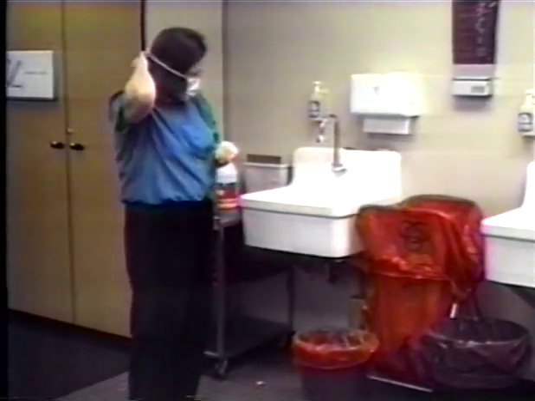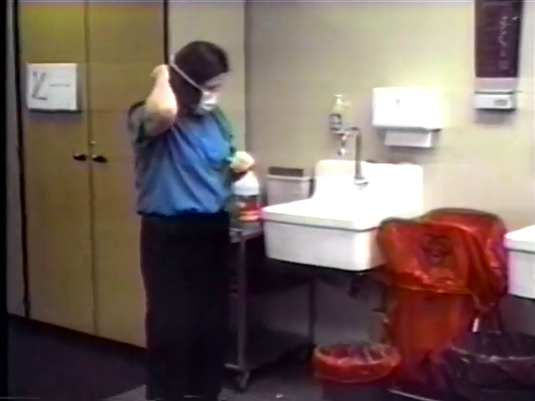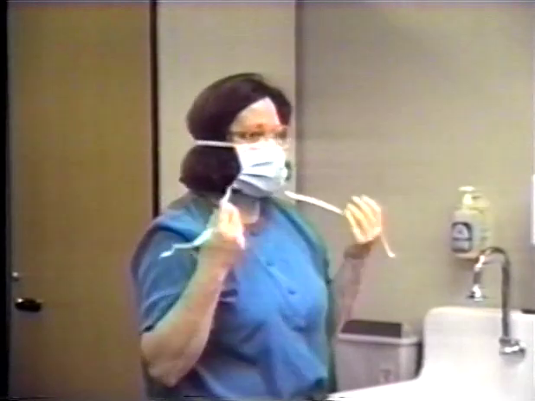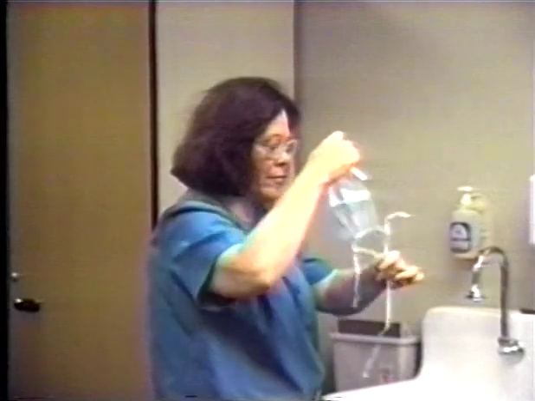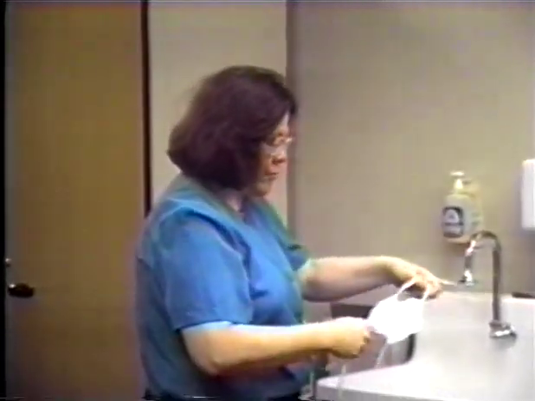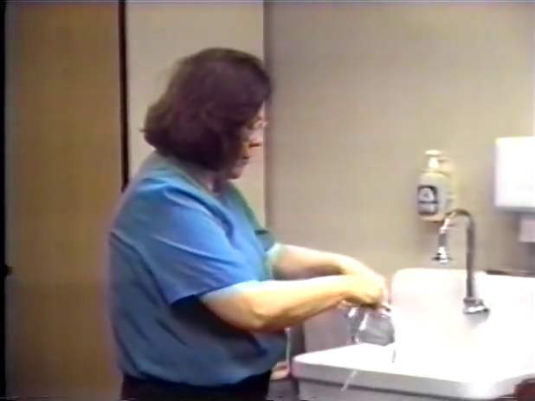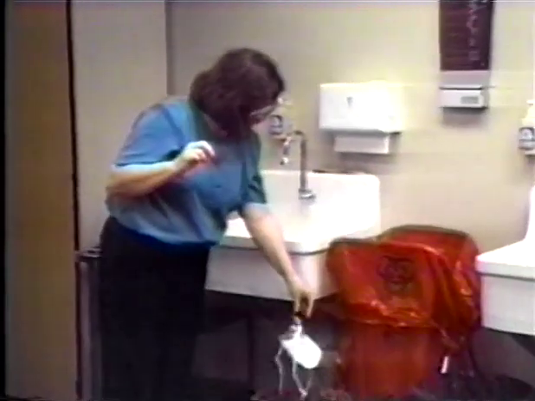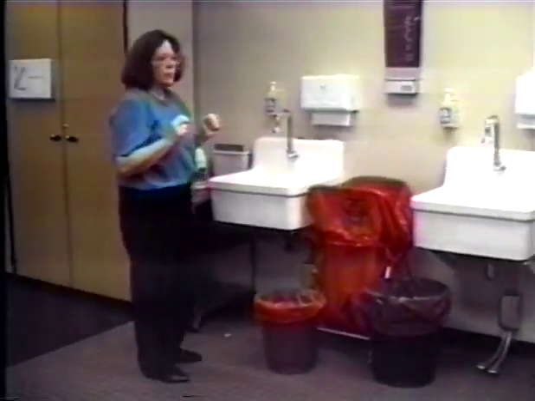Then she will need to take her ties. The first one is always the lower tie is removed first. This keeps the mask from falling down around your chest and touching your clothing. Then she goes to the top string and undoes that. And notice when Phyllis takes it off, she holds the mask only by the string. She does not touch the face mask part, which truly is quite germy after receiving all the moisture from your nose and mouth. That goes in the infectious waste container.